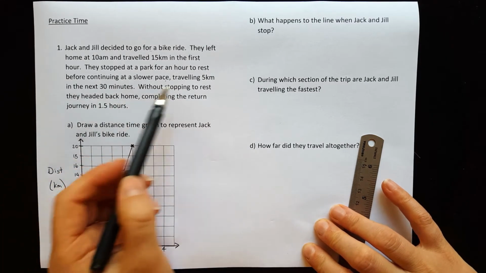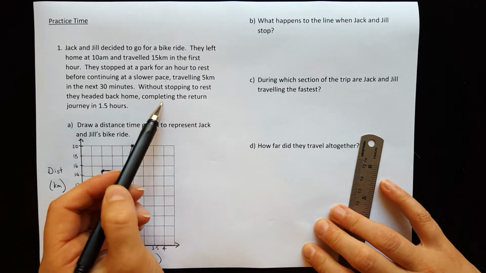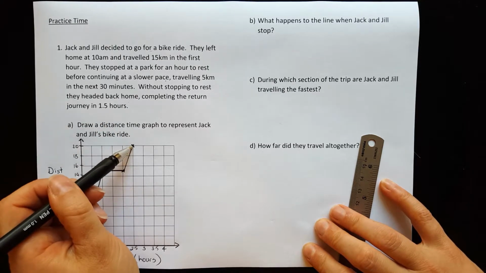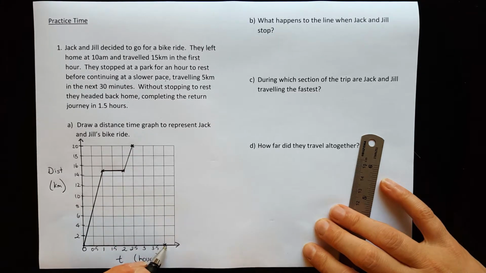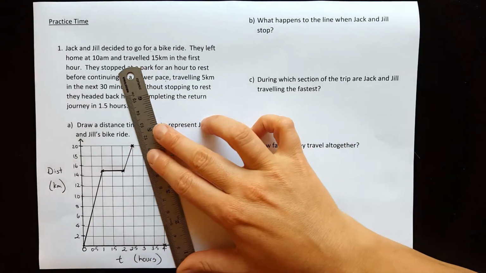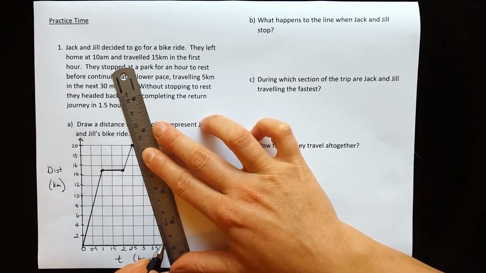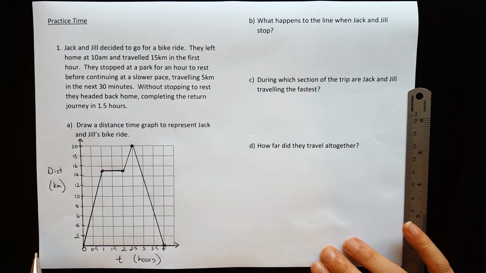Okay, what's next? Without stopping to rest, they headed back home, completing the return journey in 1.5 hours. So they're 20 kilometers away from home. Now they've got to get all the way back again in 1.5 hours. So we're here at 2.5 hours. So that would be 1.5 would be there to get all the way back home. And that's them returning back home. There is our distance time graph.